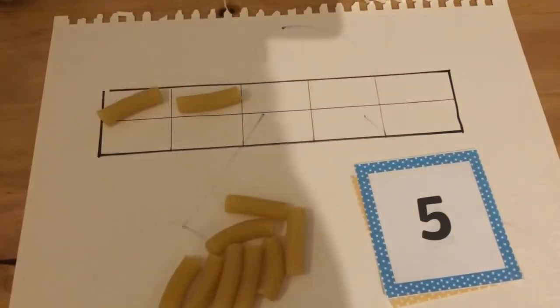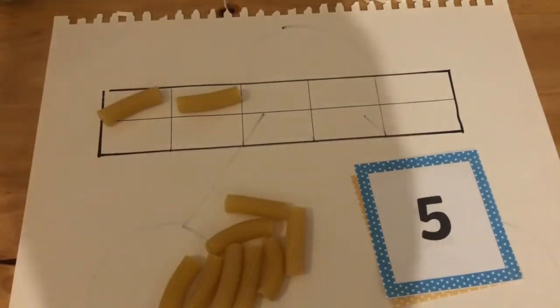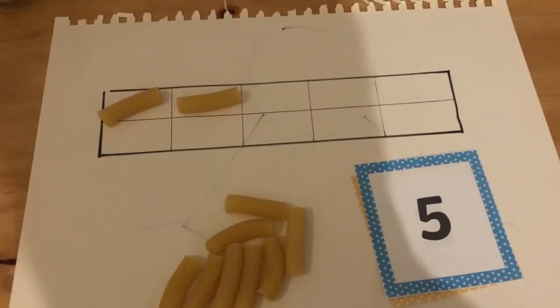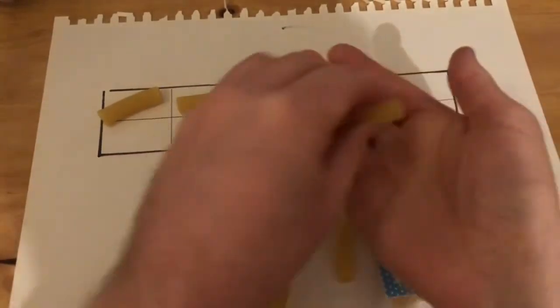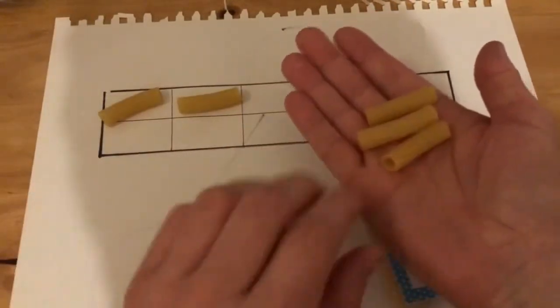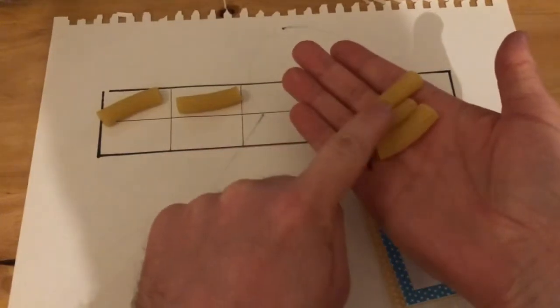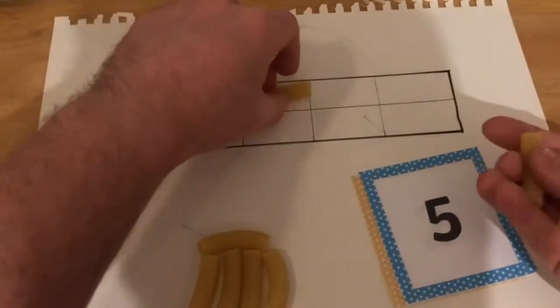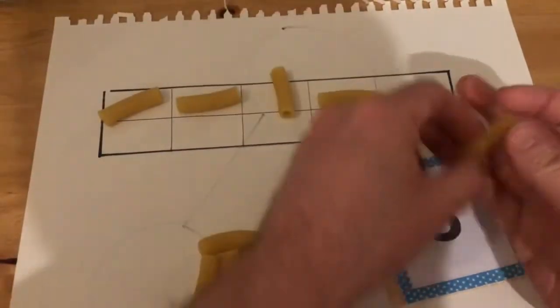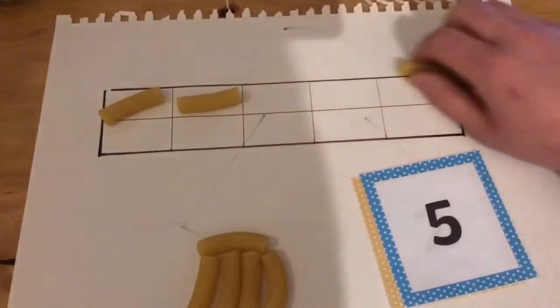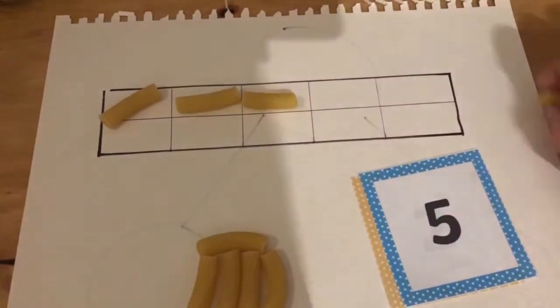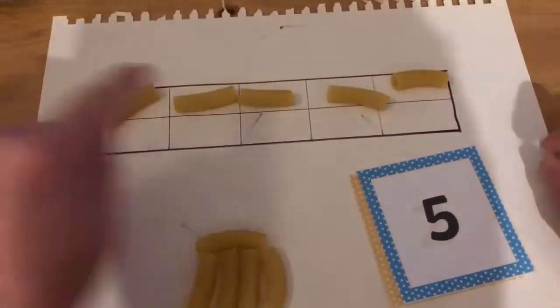I've already got 2, so I don't need to go back to the beginning. How many more do I need to get to 5? I'll give you a clue. Look at the empty spaces at the top. How many more do I need to make this equal to 5? I need 3 more. Look, let's just check. 1, 2, 3. Let's put the 3 on there. Let's count. 1, 2, 3, 4, 5. So I had 2. I've added 3. All together, it makes the number 5.